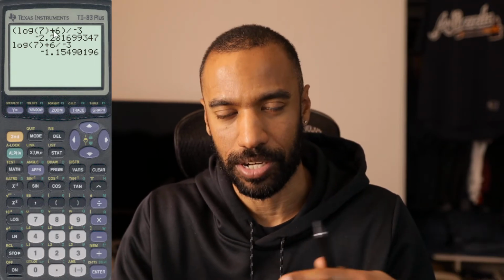You can't type log of 7 plus 6. Like, check this out. You can't do log of 7 plus 6 divided by negative 3 like that. That's going to be a different answer. This is not the correct answer right here. It's going to be this one. Because this just divides 6. This becomes log of 7 minus 2. Because only 6 is dividing by negative 3 here. This is the whole top divided by negative 3. Some people safely just calculate the top, press enter, divide by negative, press enter, things like that.